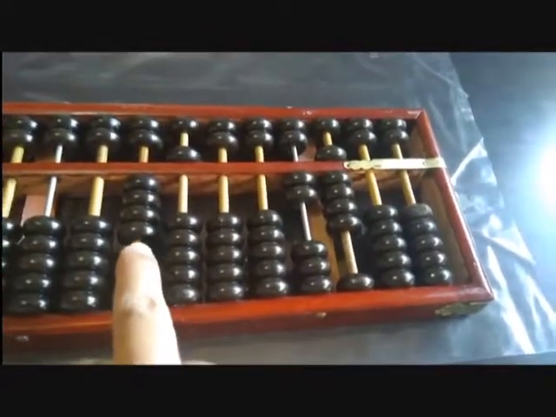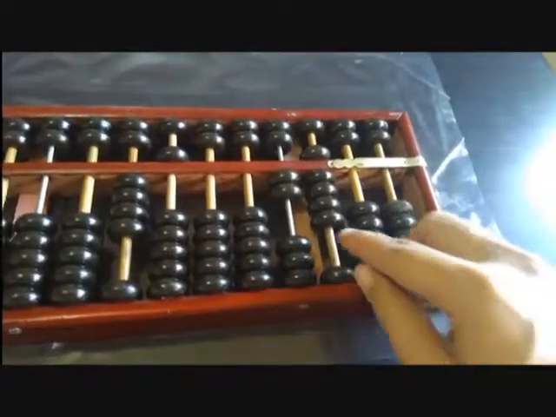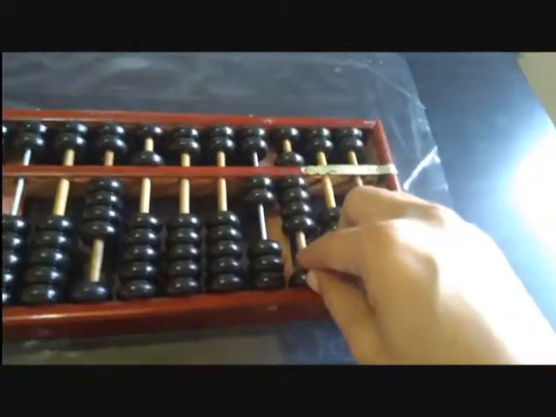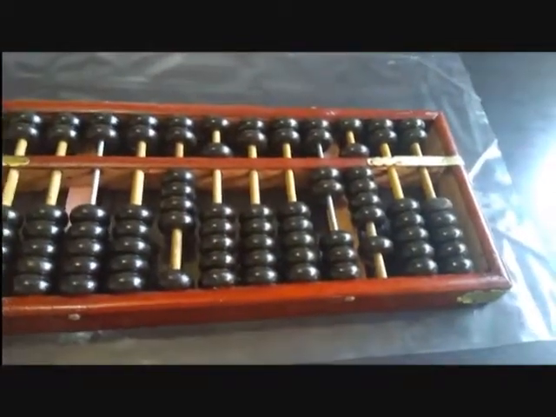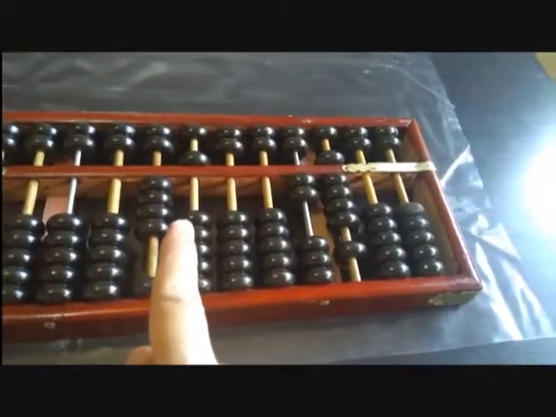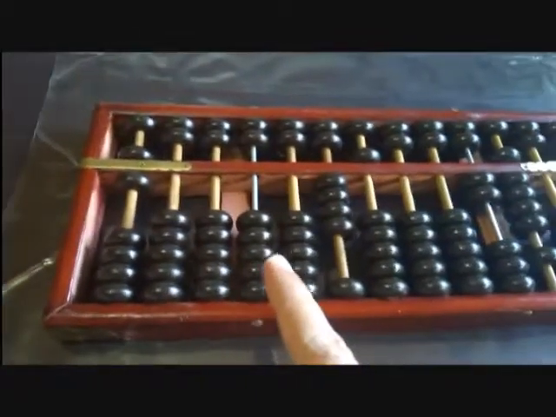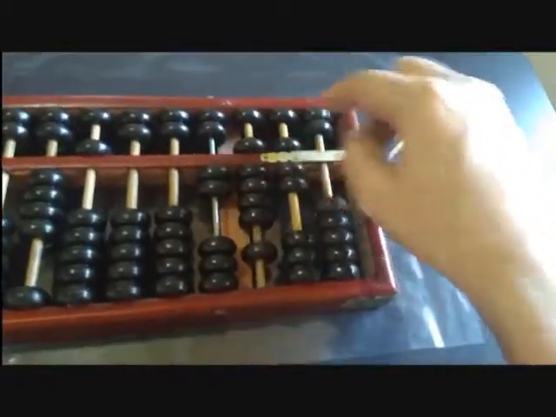So this is the unit rod. Now we must make this as the unit rod also. Now 45 divided by 6 is 7. 7 times 6 is 42.